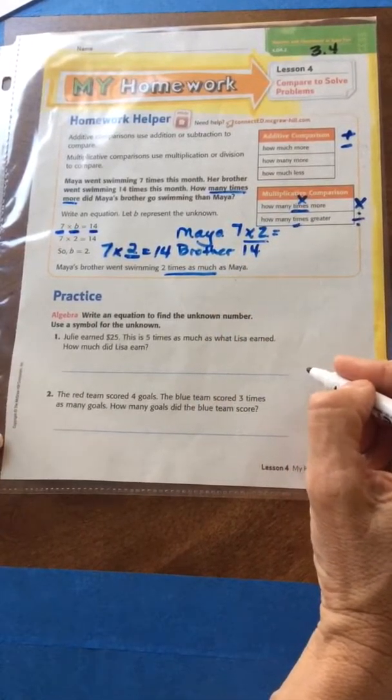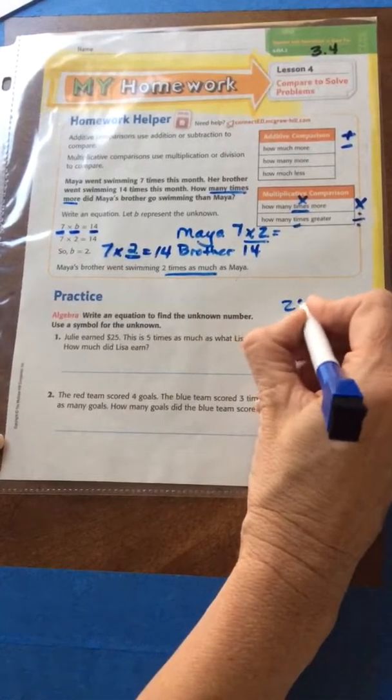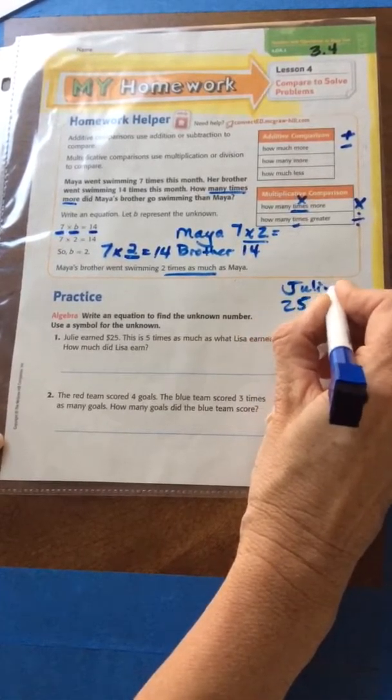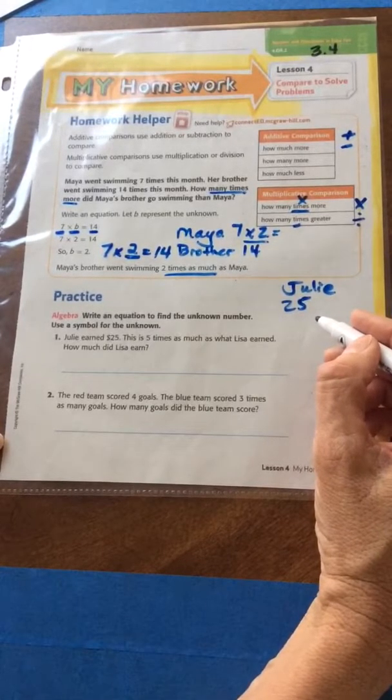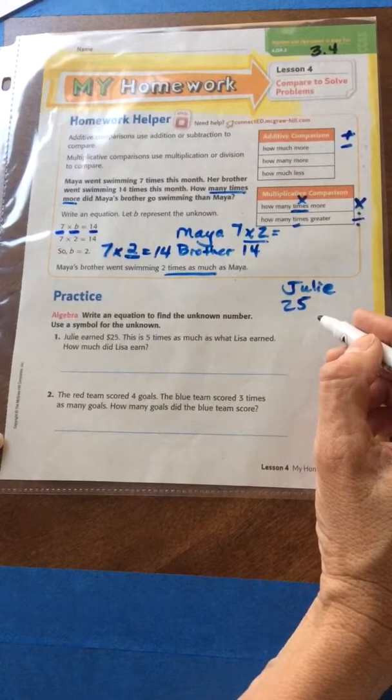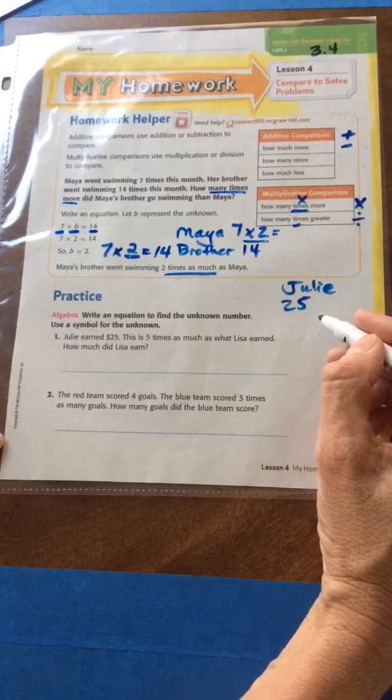All right, let's look at number 1. Julie earned 25 bucks. Okay? This is 5 times as much as what Lisa earned. How much did Lisa earn? Okay, so we don't know how much Lisa earned.